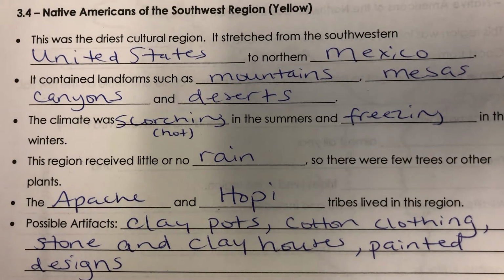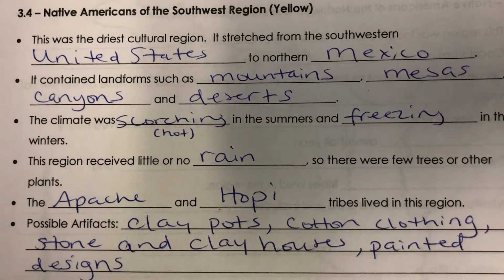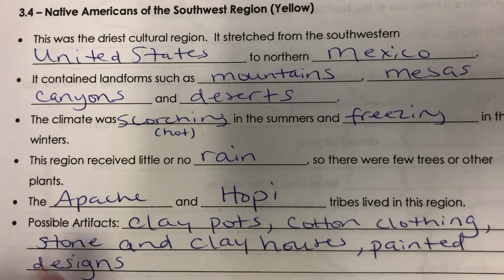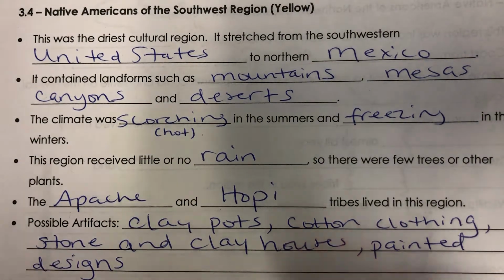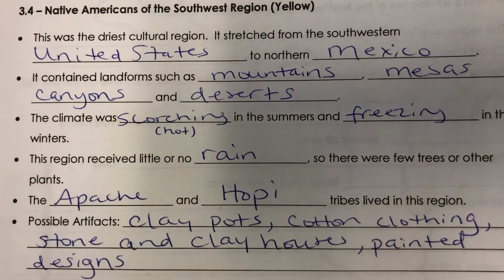And if you're looking at that map, you go down because that's south, and then left because that's west. This was the driest cultural region, and it stretched from southwestern United States to northern Mexico. So it's United States and then Mexico's underneath us. It contained some landforms, such as mountains, mesas, canyons, and deserts. So there were a variety of landforms there.